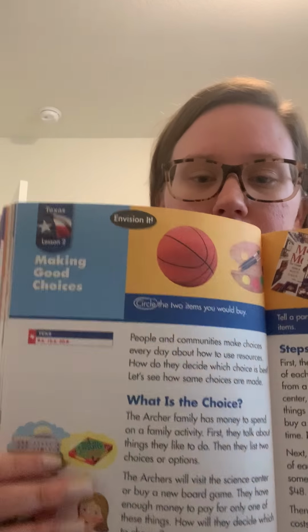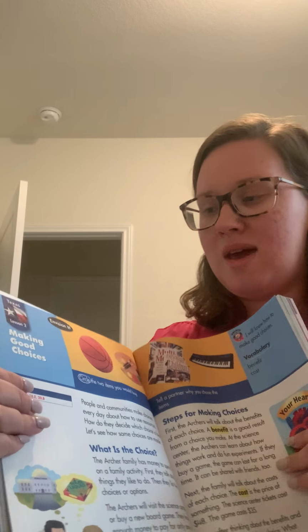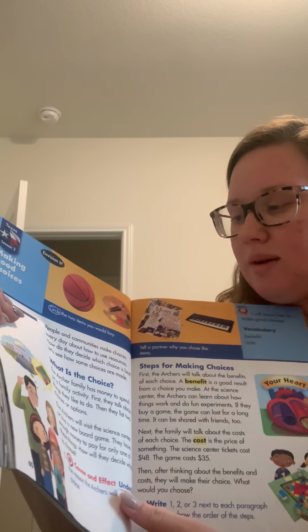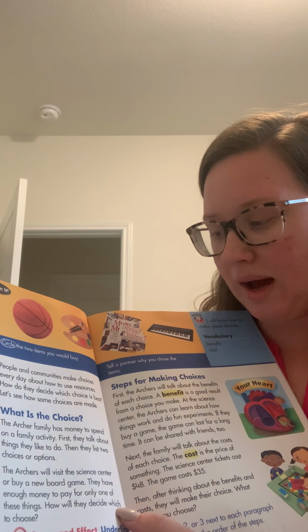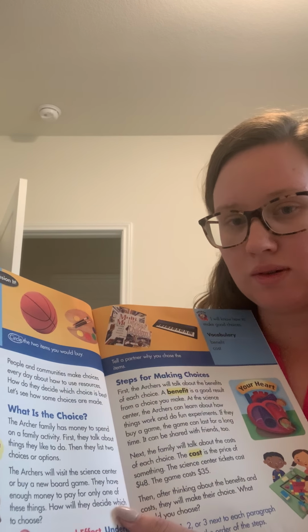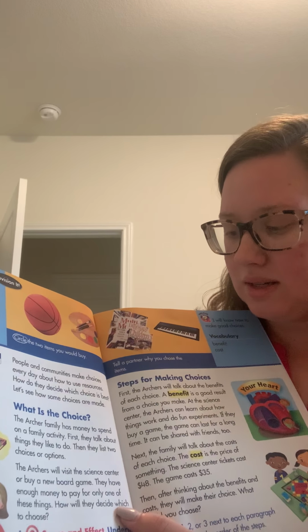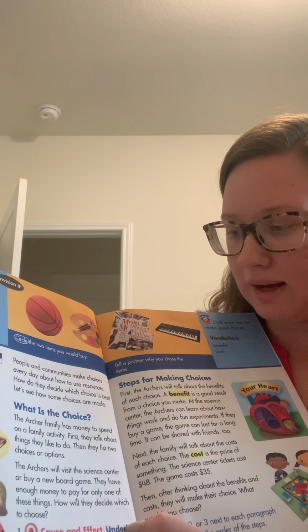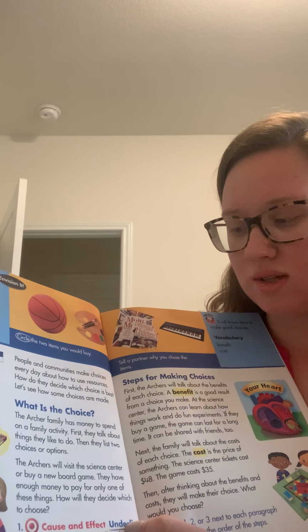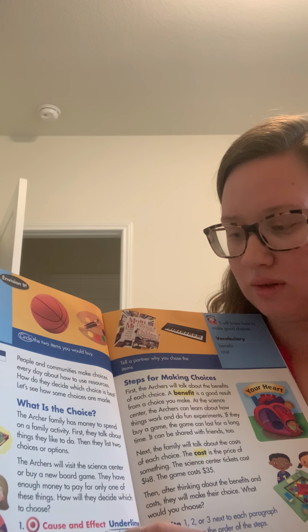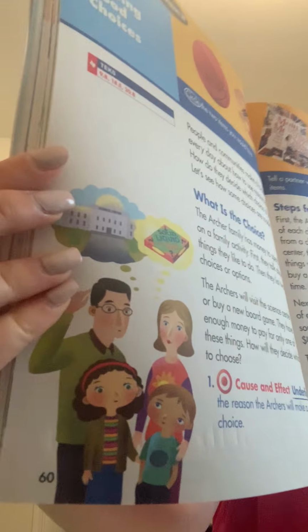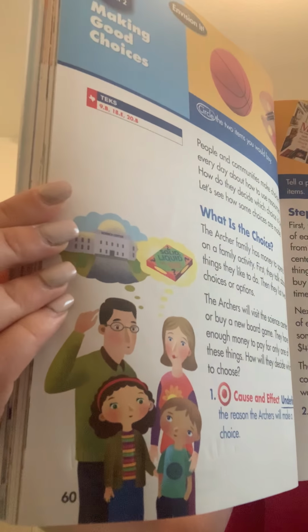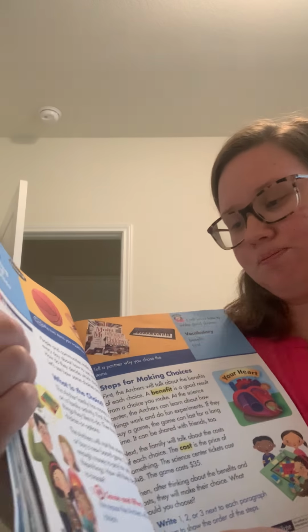So I'm going to go ahead and start reading for us. On page 60, making good choices. People and communities make choices every day about how to use resources. How do they decide which choice is best? Let's see how some choices are made. What is the choice? Before we read what is the choice, there's a picture of a family. It looks like they're brainstorming about some ideas.